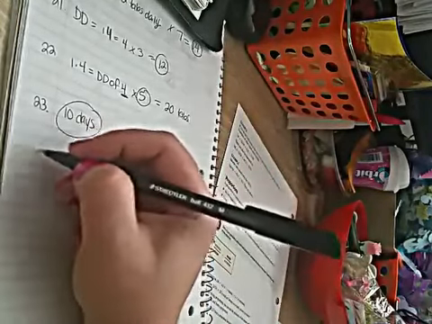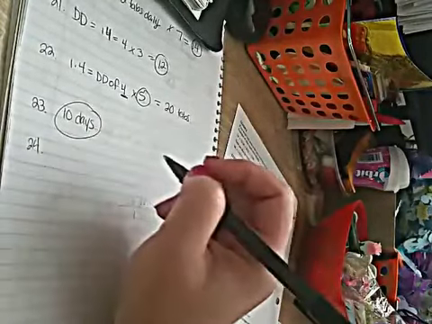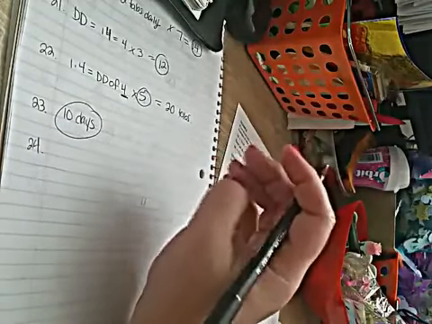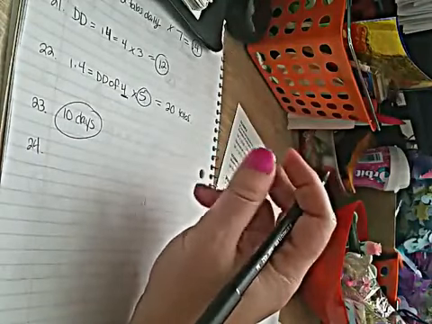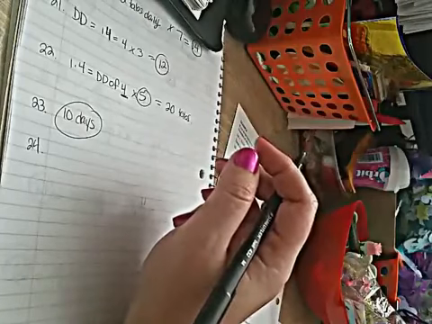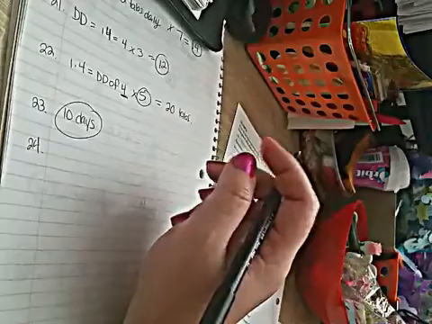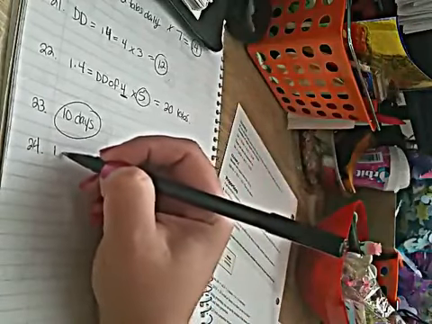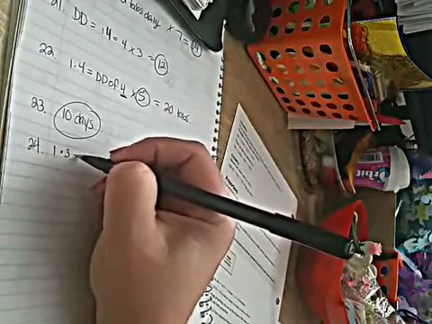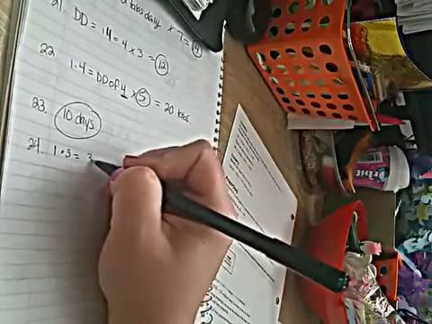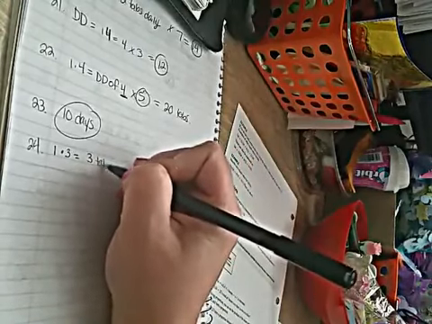Okay, number 24. How many tablets will be taken in 30 days if a prescription reads methylphenidate 10 milligrams per tablet, 1 tablet 3 times a day? So 1 tablet 3 times a day is a 3-tablet daily dose.